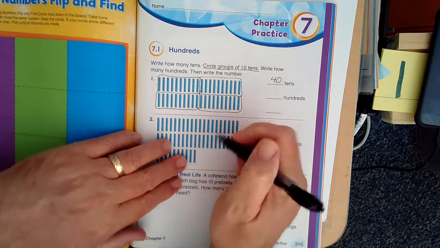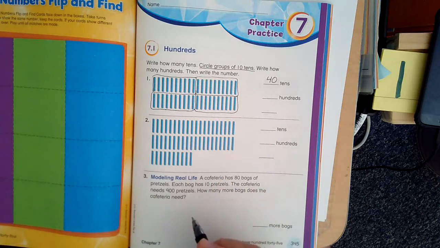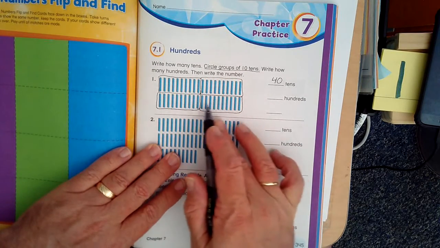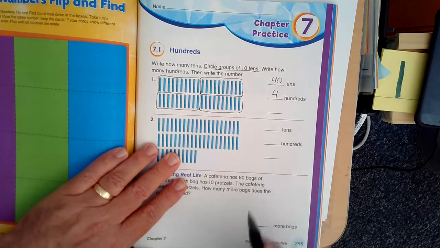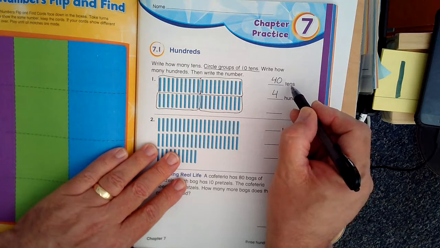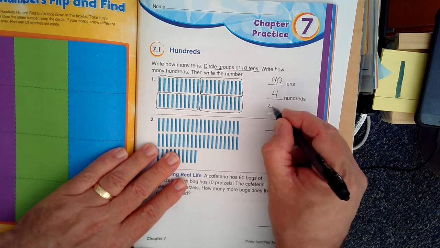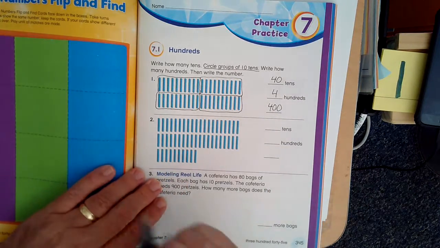And I know that 10 tens makes 100. So what do I have? I have 1, 2, 3, 4 sets of 100. And if I have 40 tens and I have 4 hundreds, then I know my number will be 400.